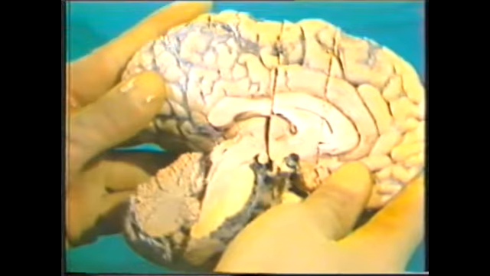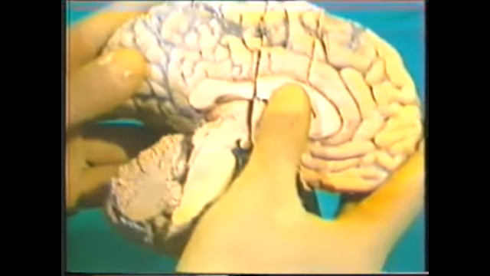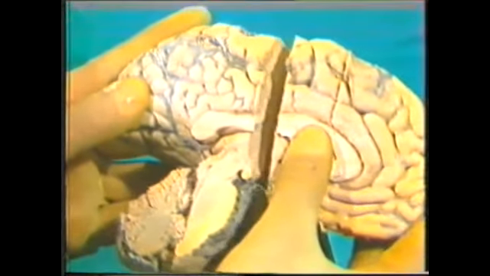This is a coronal section in the central part of the lateral ventricle. This is the trunk of the corpus callosum lying in its roof.